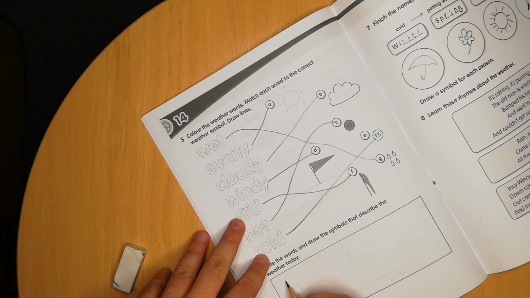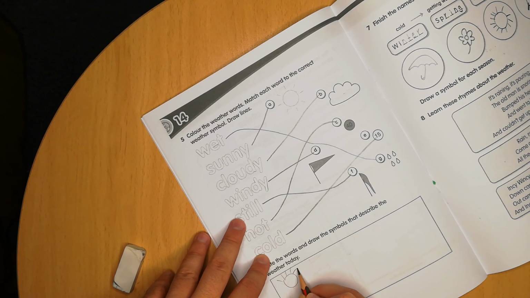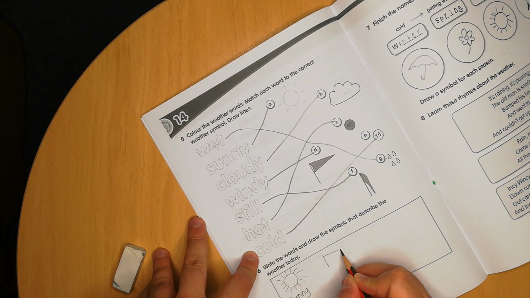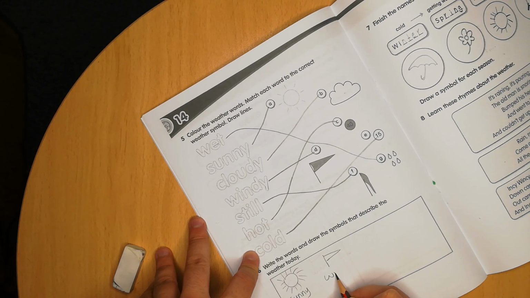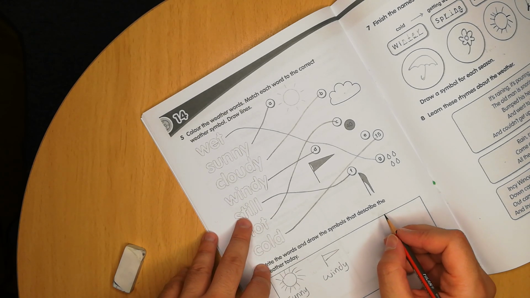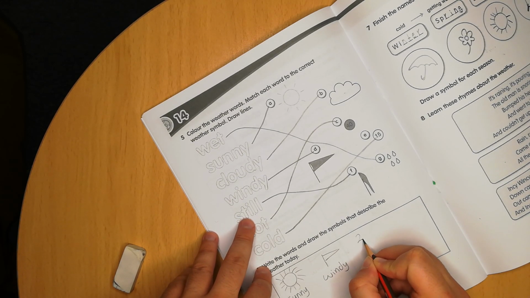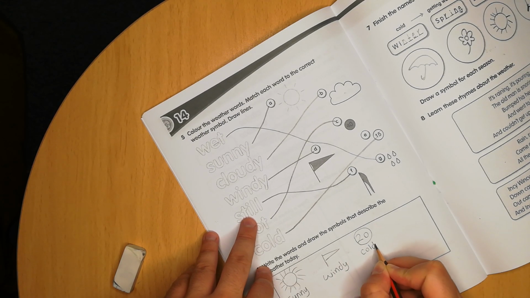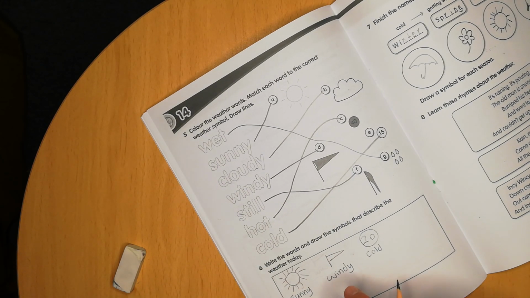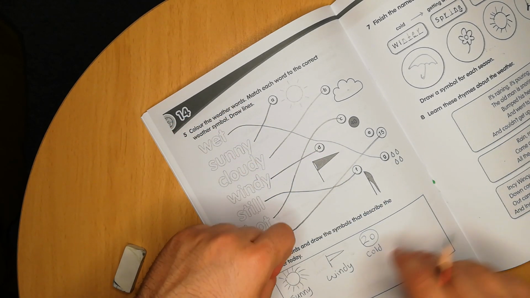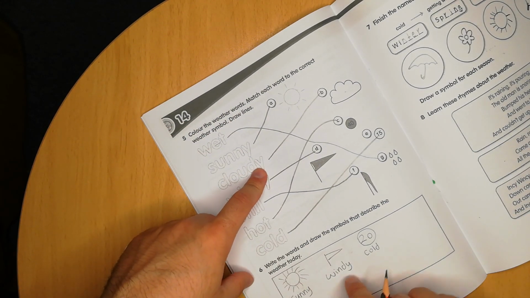The weather today was sunny, it was windy, and it was cold. Of course, the number can change, but as long as it's below maybe 20, it's cold. Anything above 25 or 30 is hot, very hot. Okay, so today the weather was sunny, windy, and cold.